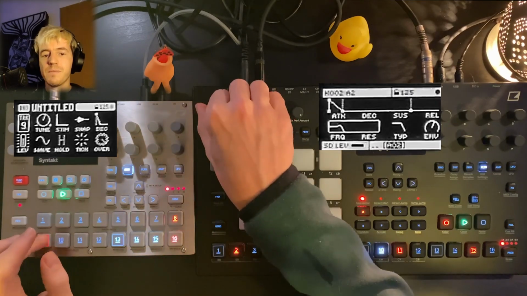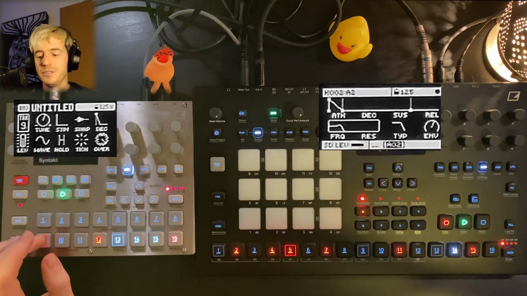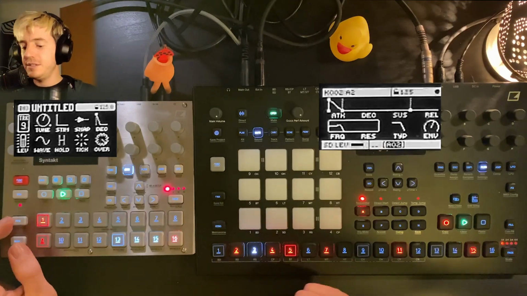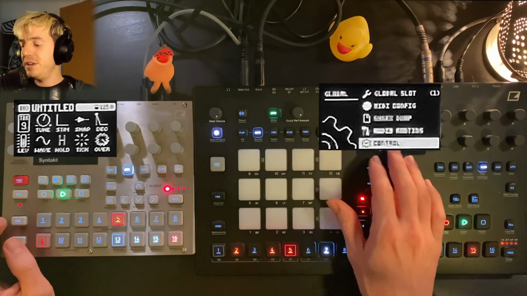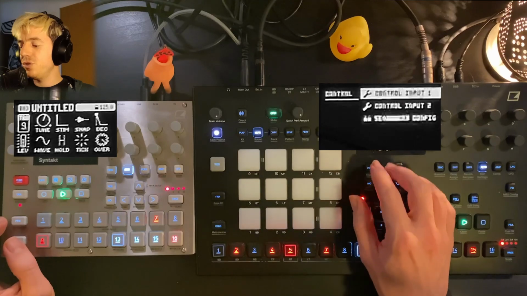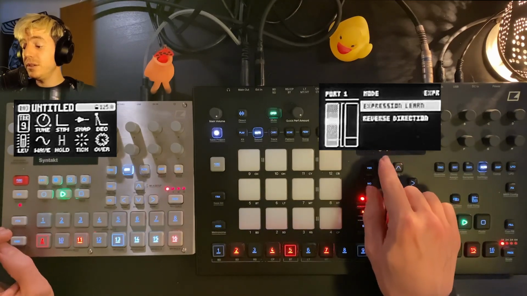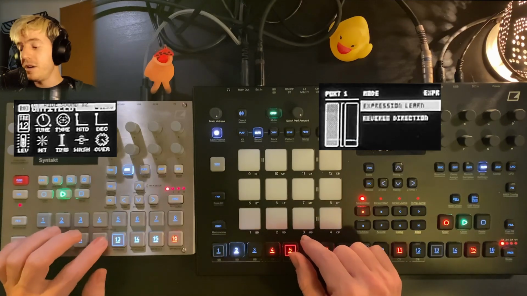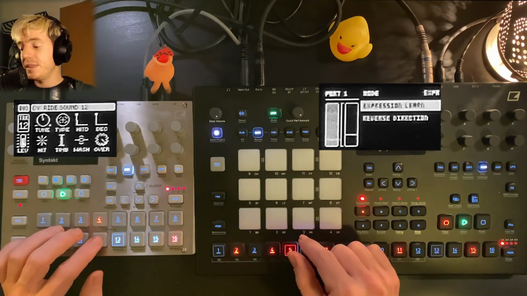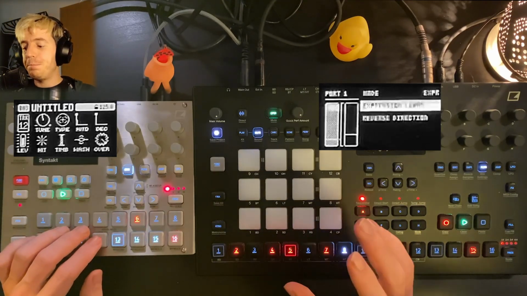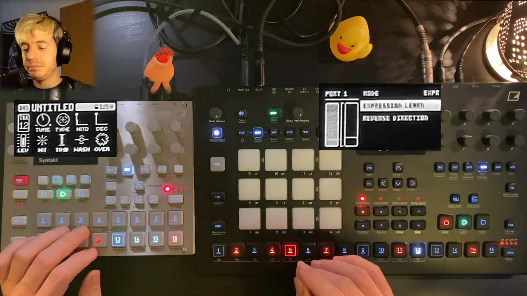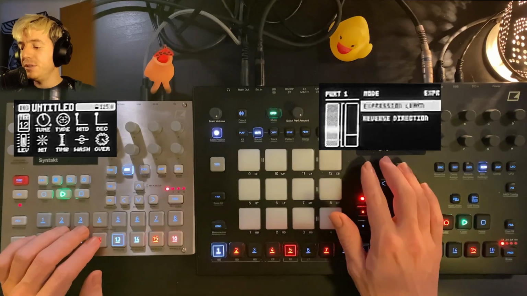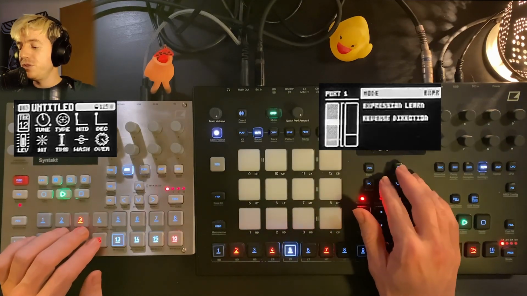And it's coming through the Analog Rytm, because if I turn it down completely, I don't hear anything. Okay, so what is this control in? There is a hidden menu in the global setting and control. And if you go to control input 1, you see that whenever I press something on Syntakt, the things move. But in order to move it properly, you have two modes here, by the way.